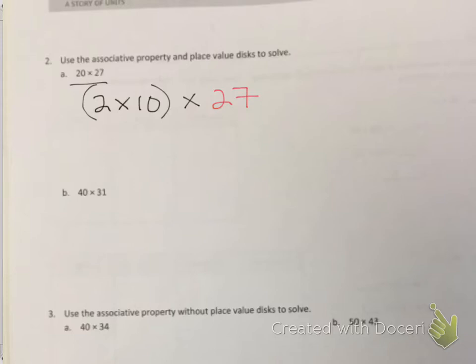And what we're going to do is move this 10 over, where now we have multiplication, but this 10 moves over and is now connected with 27. And now we can figure out pretty easily how to solve using the associative property. 10 times 27 is 270. And we still have to multiply 2.